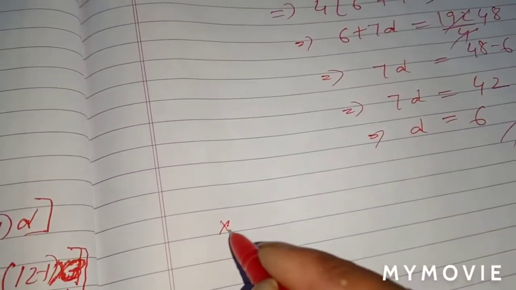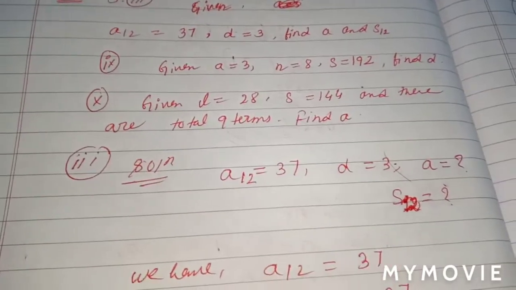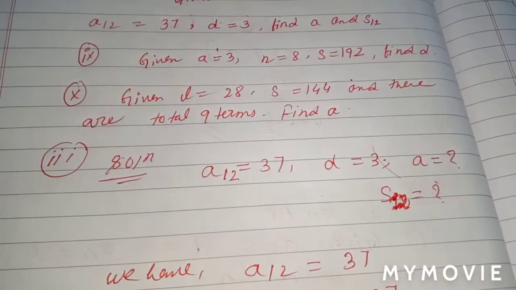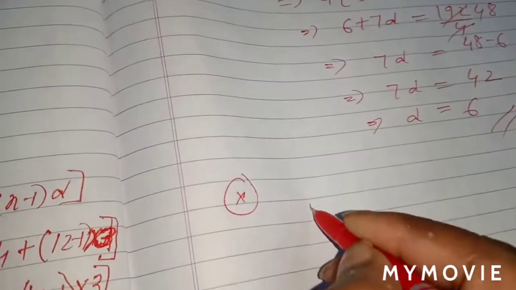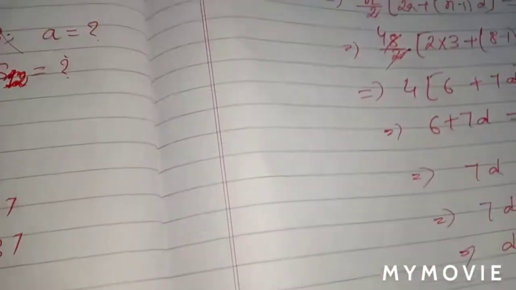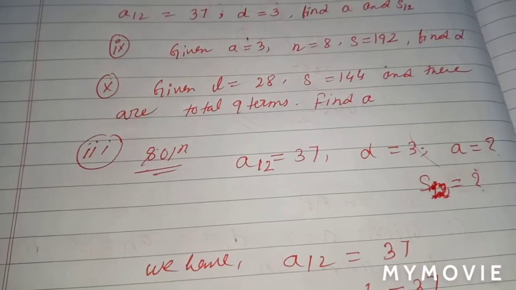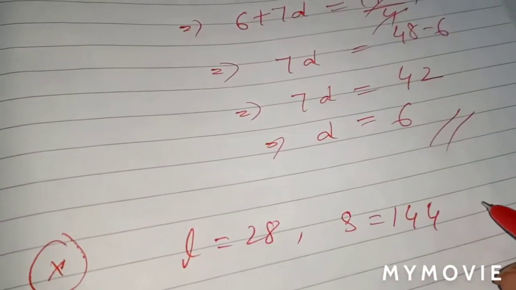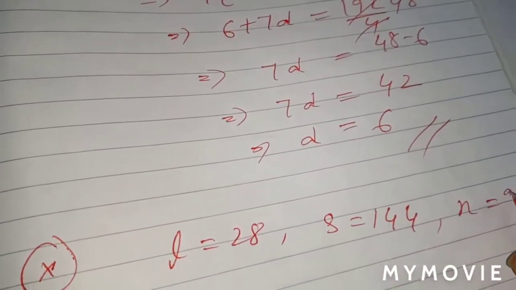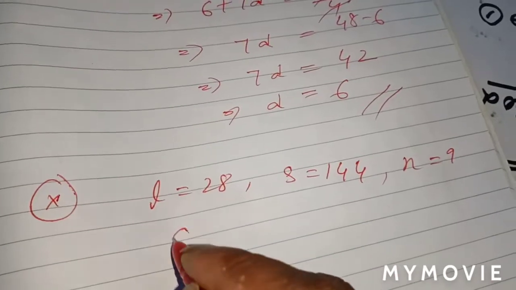Question number 10. Given L is equal to 28, S is equal to 144, and there are total 9 terms. Total 9 terms means N is 9. Then what do we need to find out? Find A. You have to find out the first term.